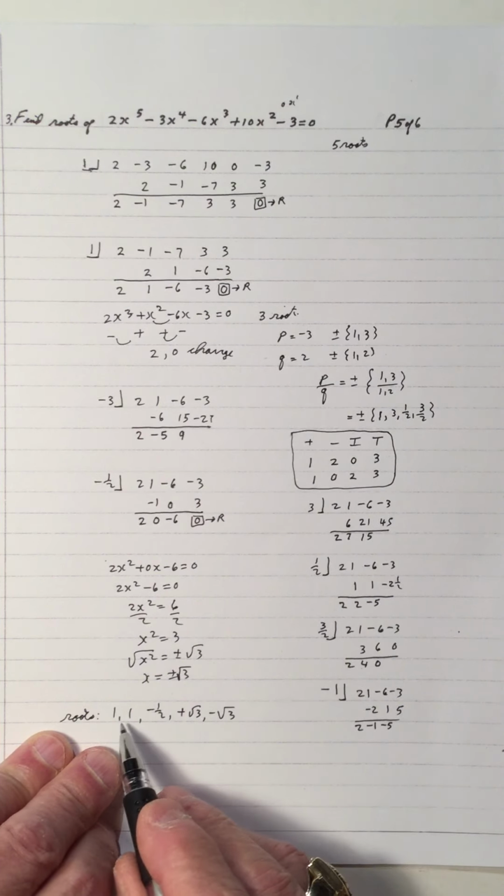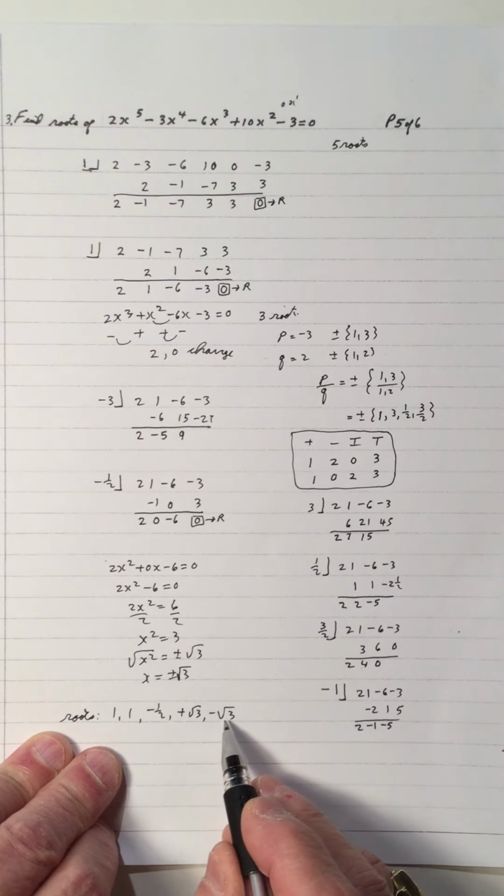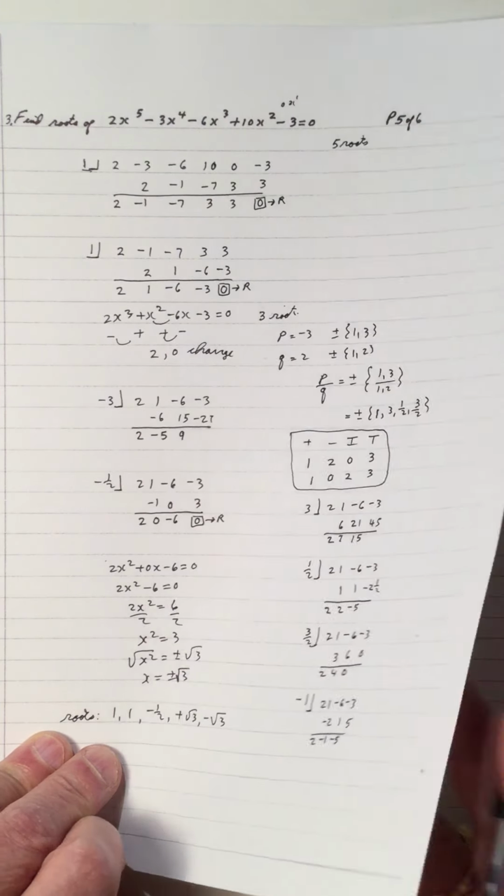They're real roots. So that's positive, positive, positive, and this one is negative. That's a negative root 3, so that's about negative 1.7. So they are real.